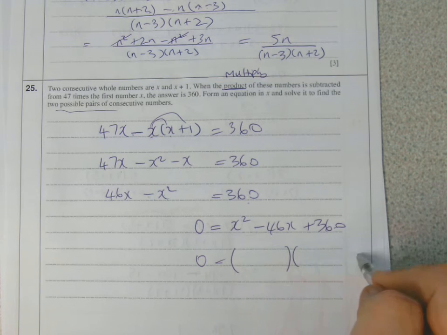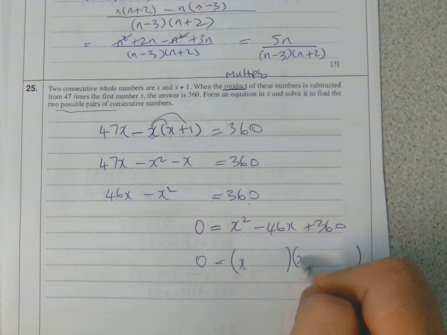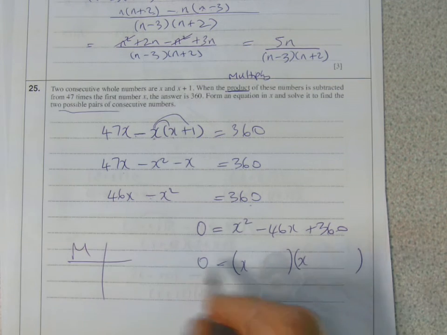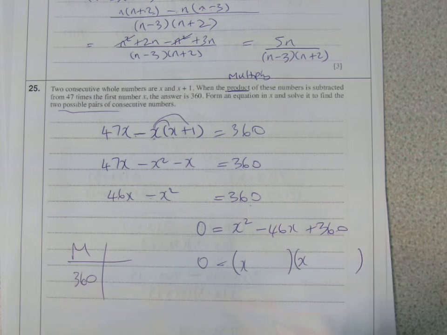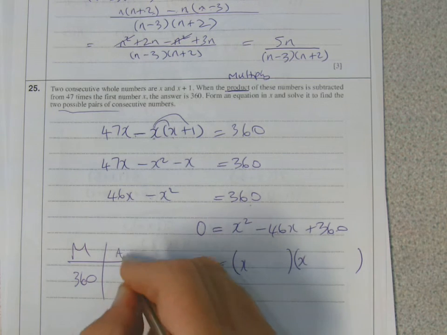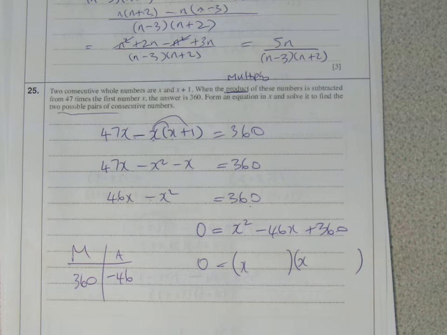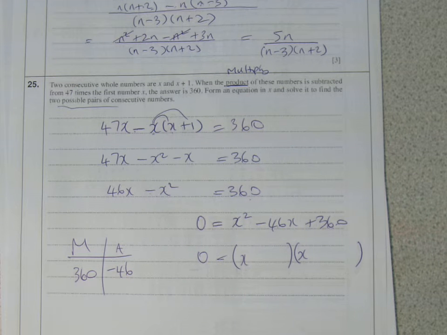Quadratic, it's going to have two brackets, x in both brackets. Now, we need to think of two numbers that multiply to give 360 and add up to give minus 46. And this is non-calculator, it was on a non-calculator paper. It's not a problem, because when you get big numbers like this in a non-calculator paper, it won't be that difficult to get to it.